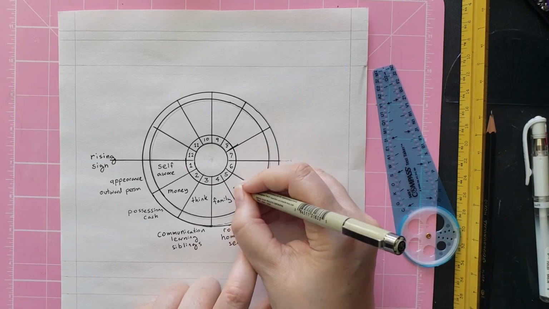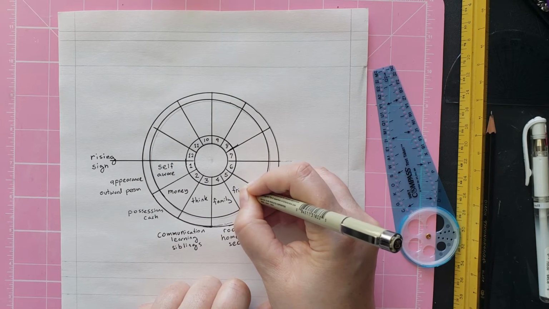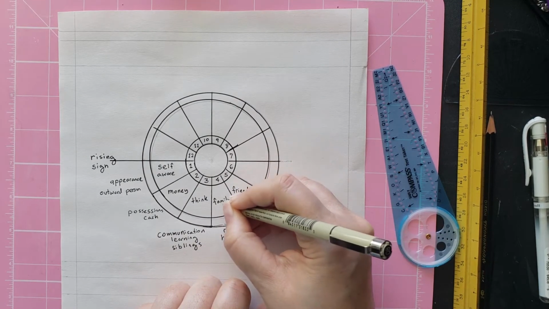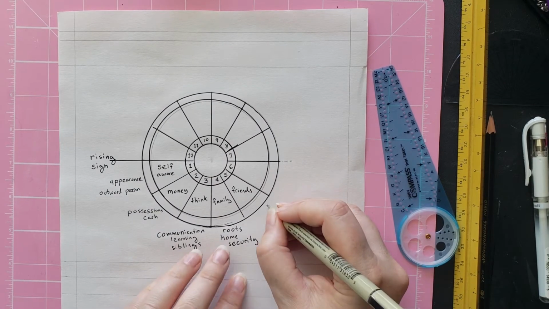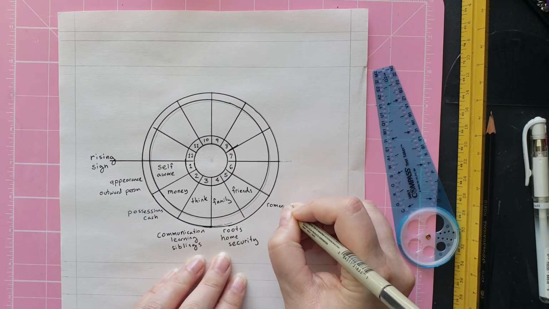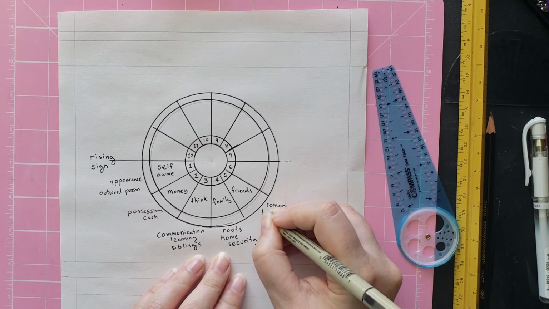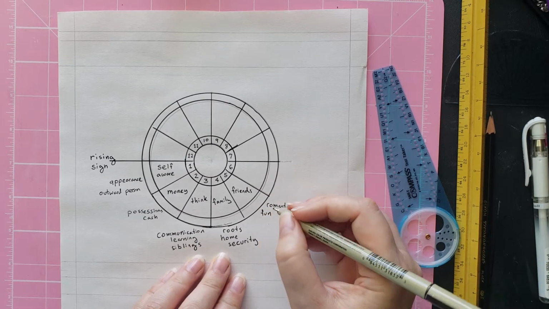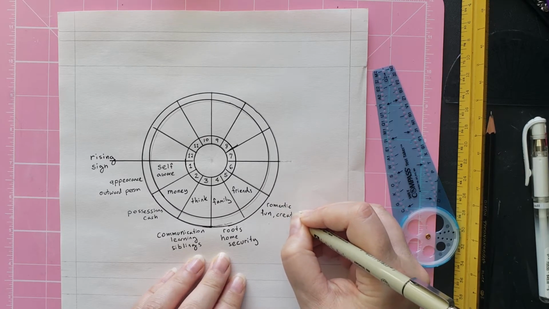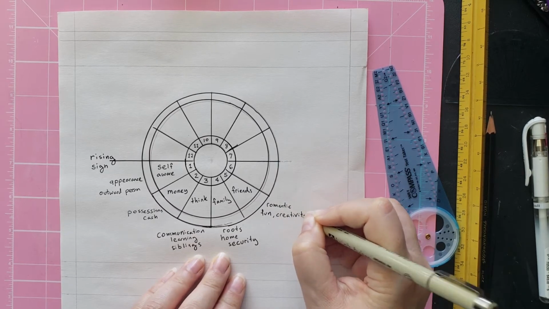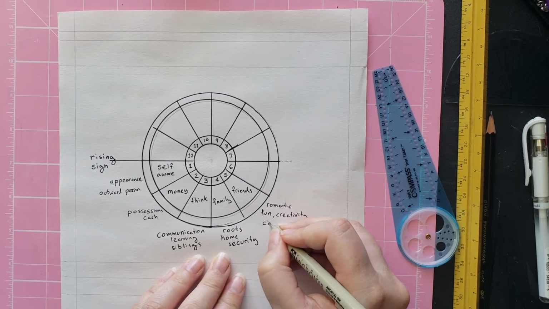Next is your friends. Now, you don't get to choose your family, but you can pick your friends. This can include romantics, relationships. It's what you do for fun, your creativity, and the house that would contain your children.